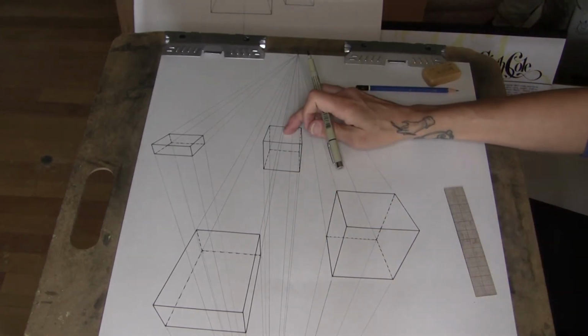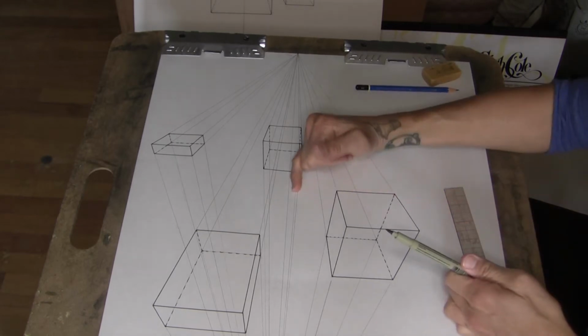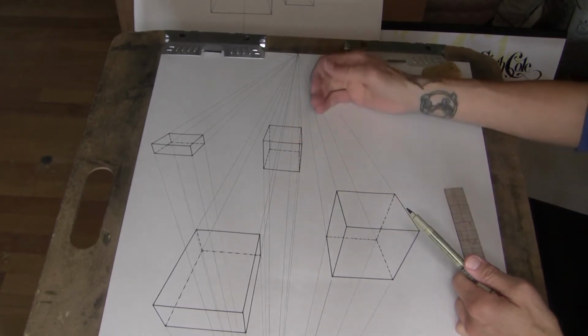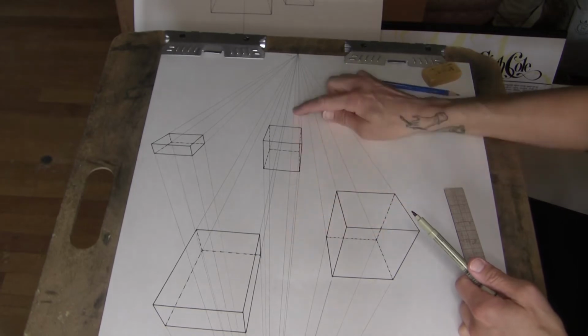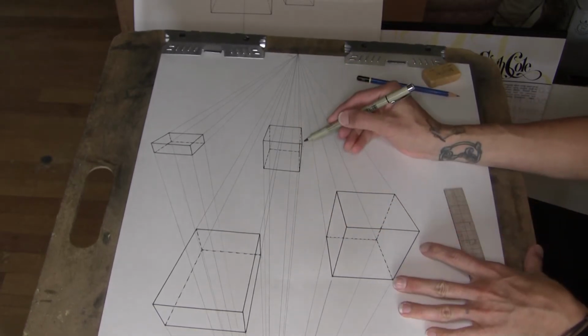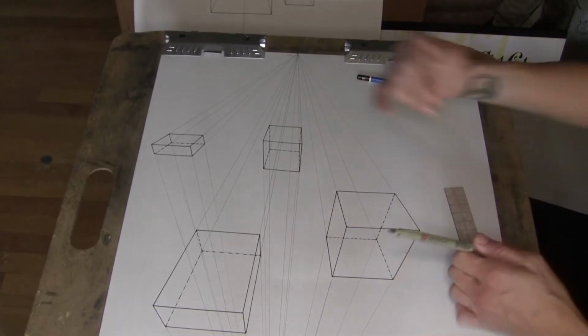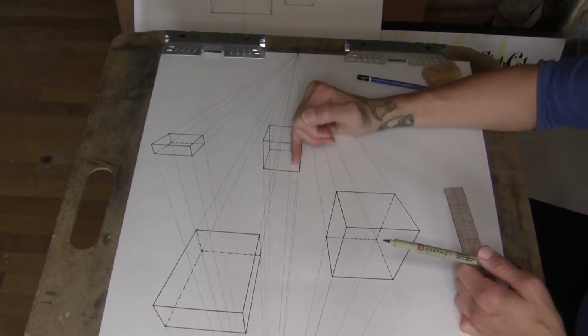Take a look at this subject here. When one side of my box gets close to the horizon line, look how much less space I see on that plane, right? It's flattening out, it's almost getting to be right on top.